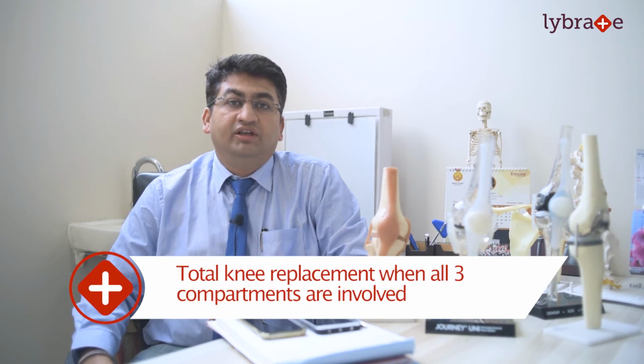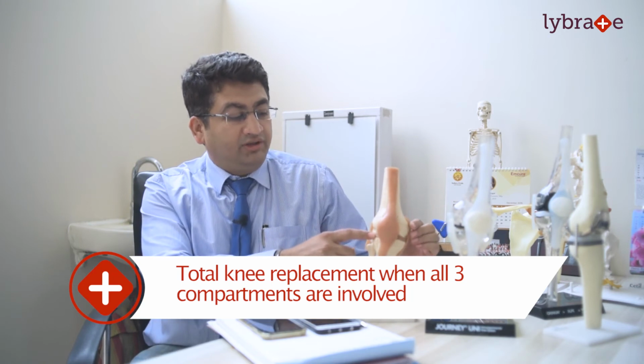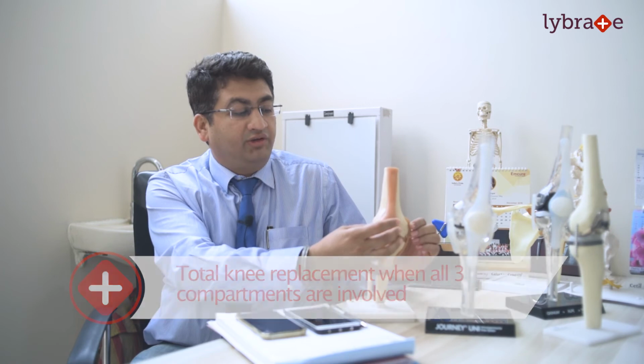Coming to the other form of surgery, that means total knee replacement surgery, where there is tricompartmental osteoarthritis of the knee, where both the compartments, the outer compartment and the inner compartment of the knee joint, as well as the patellofemoral compartment of the knee joint are involved.